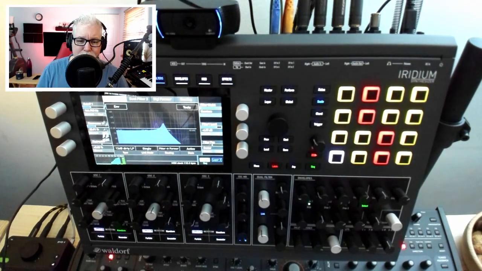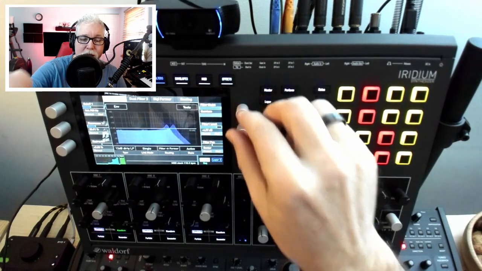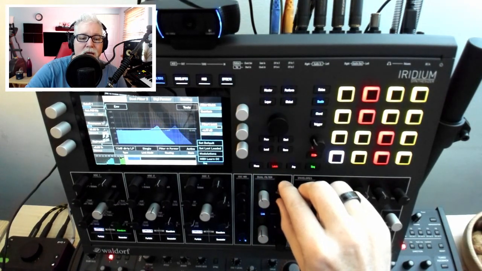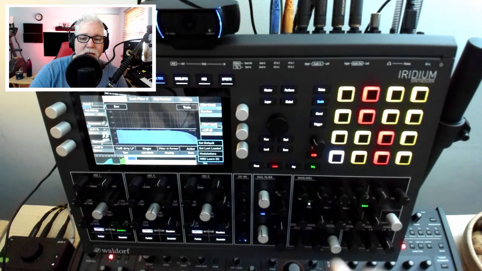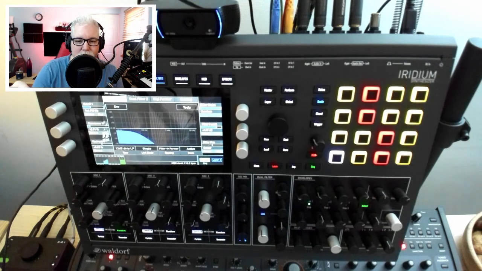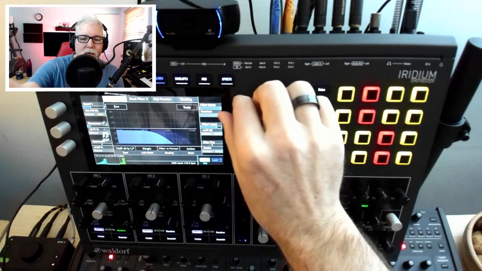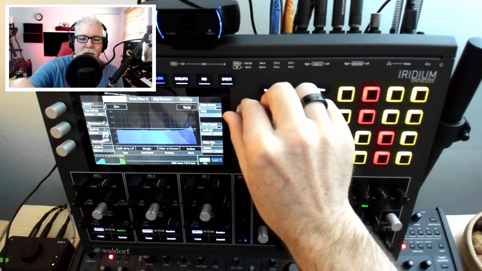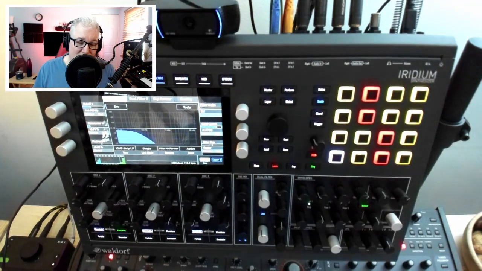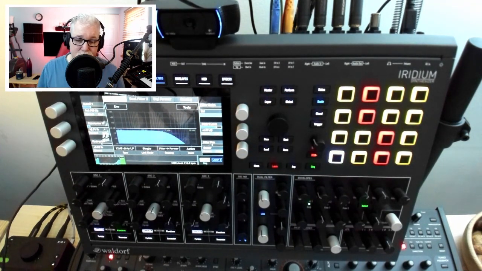And Quantum. Now I have noticed a difference in using these. Let me bring that down because it's a little too much resonance. Yeah, there we go. I just want a little bit of peak. I do find I use the SVF the most, which is the default filter.